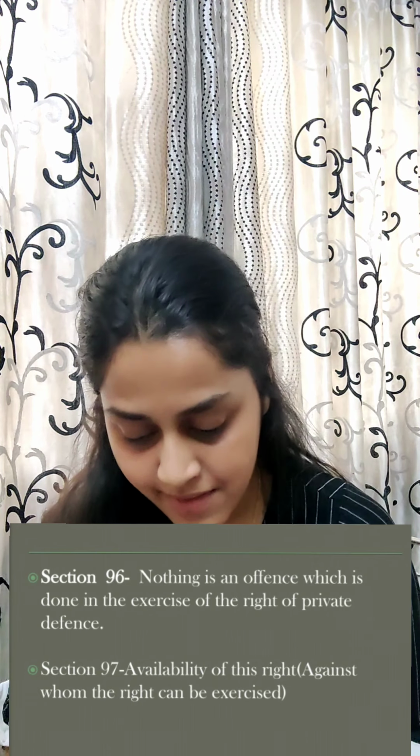Sections 96 to 106 of the IPC cover this law, which tells us about its availability, against whom it is available, till what extent it is available, and in what situation you can also kill a person to defend yourself. So let us see one by one what sections are covered under this law. Section 96 talks about the availability of the right of private defense. Section 97 talks about against whom it is available.